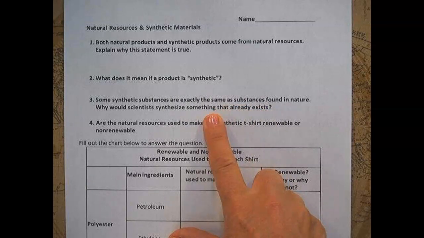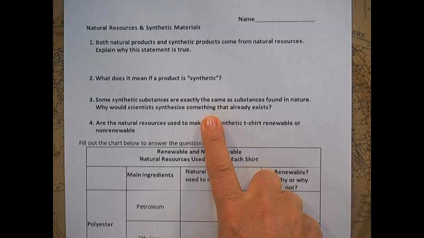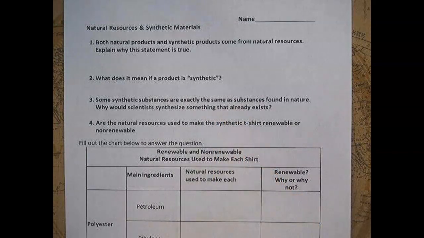So why would they synthesize something that already exists? It's just because we may not be able to get to it or have access to it. So for example, in our area, scientists synthesize vitamin D into a vitamin. And so you can take vitamin D supplements because even though vitamin D exists in nature, it's hard for us to get that. So that's one example there.